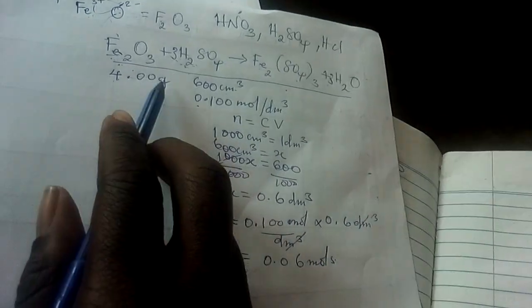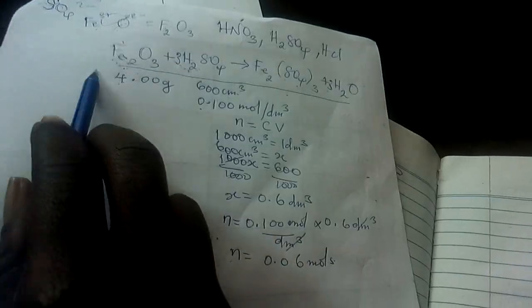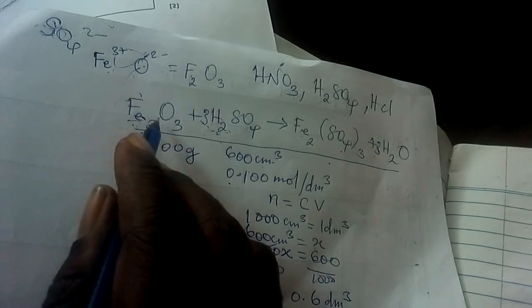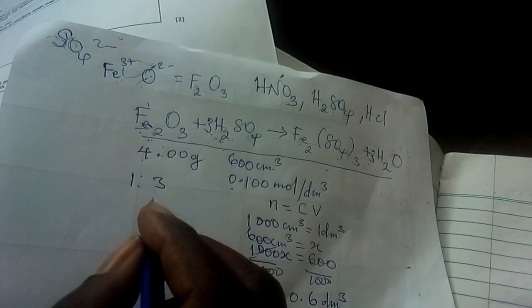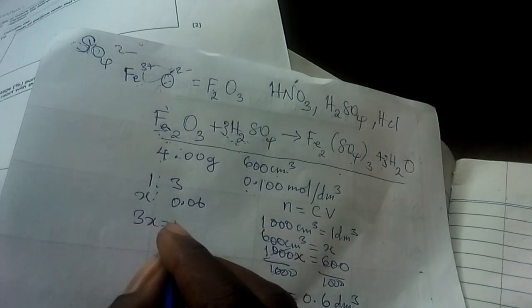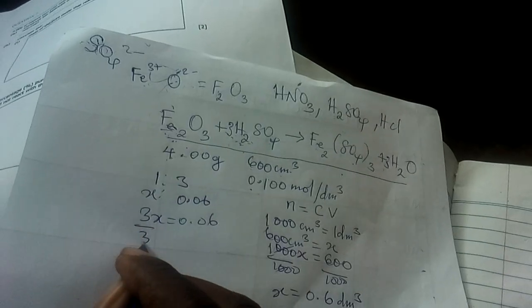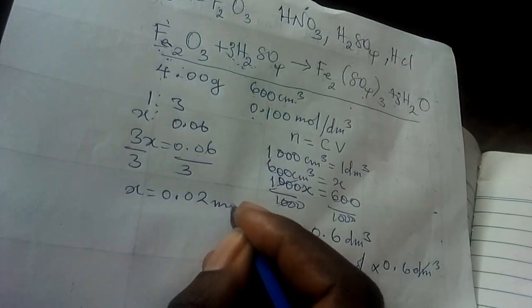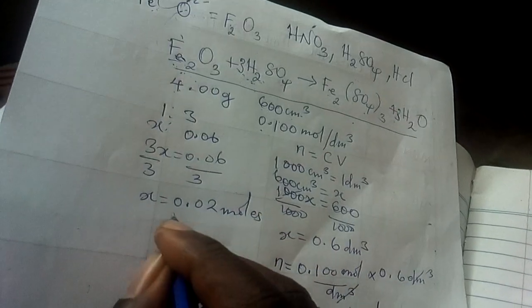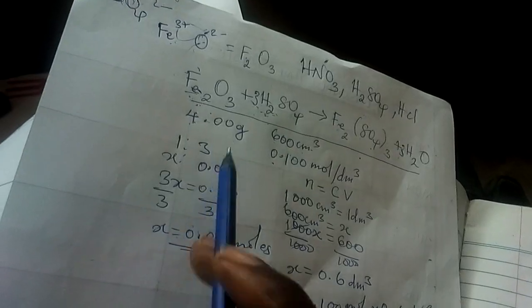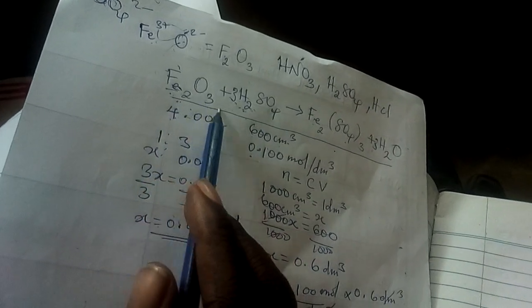Now we can use the mole ratio. We have a 3 there, we have a 1 here, an invisible 1. So to determine the number of moles of this oxide, 0.06, here we don't know, we cross multiply, we have something that looks like this. Then we divide both sides by 3, and x gives us 0.02 moles. So this is the number of moles of iron oxide that reacted with sulfuric acid.